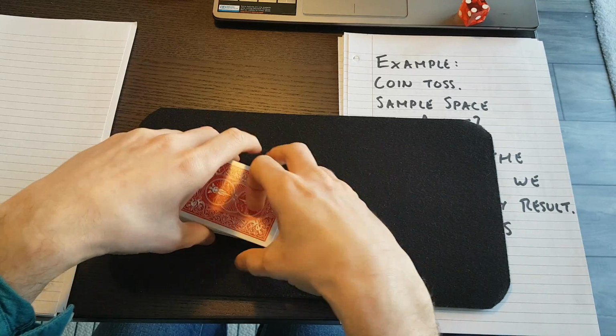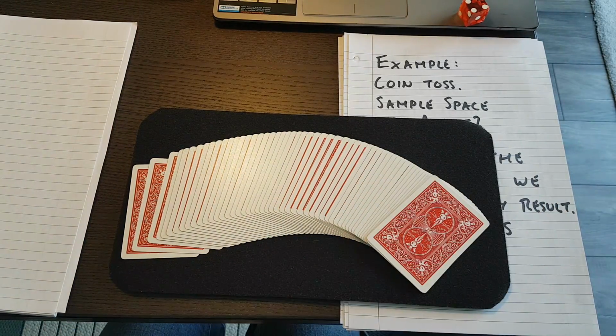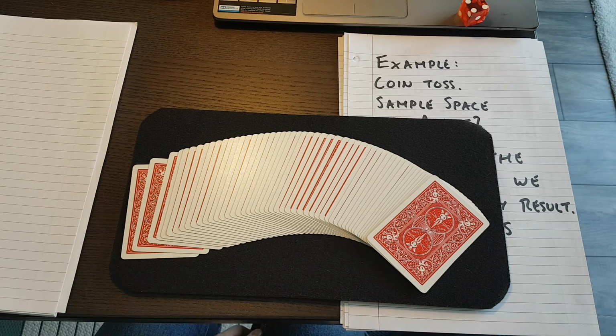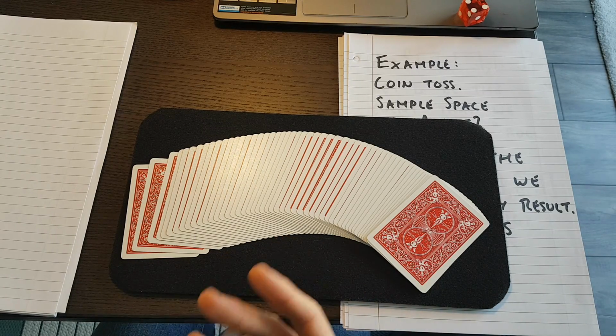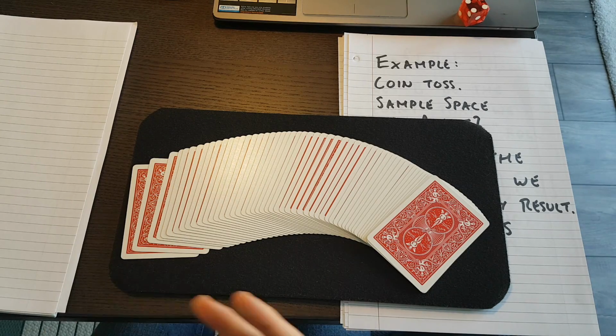I'm just going to select one at random here. Let's say I pick a card, and now I'm interested in the event that I get a spade. Well, the sample space is all of the 52 cards. And the event that I get a spade is the collection of all of the spades, Ace of Spades, 2 of Spades, all the way up to King of Spades.